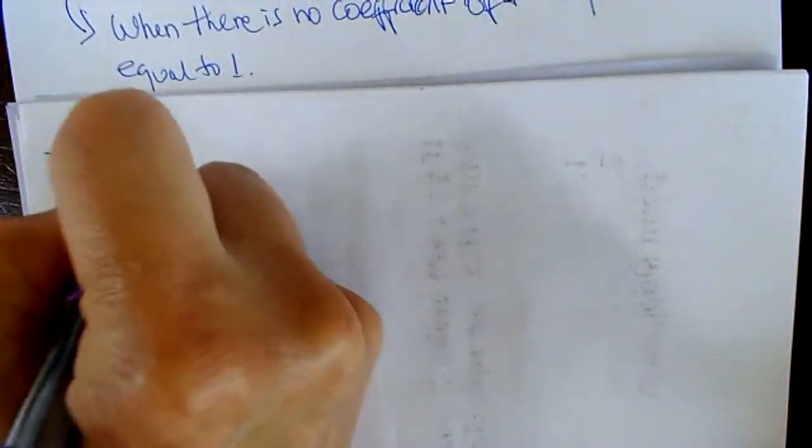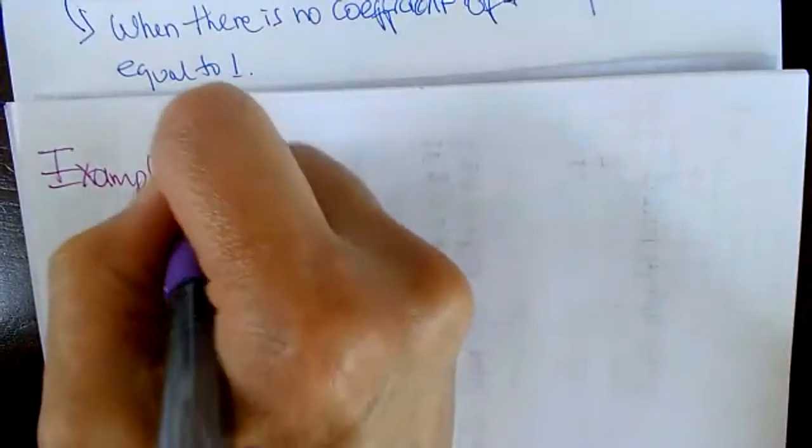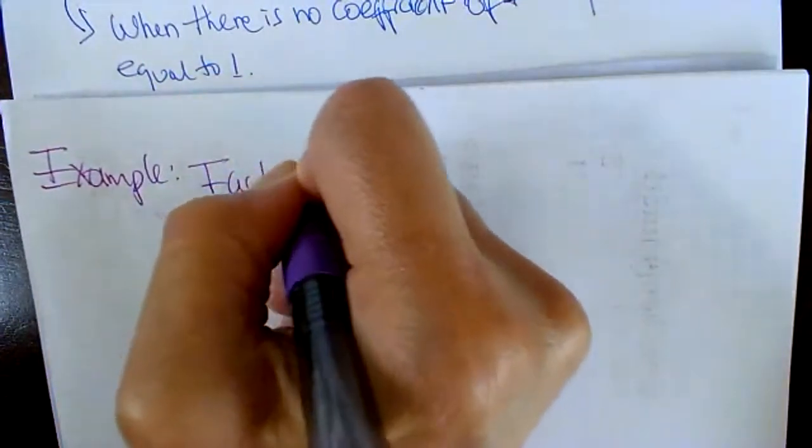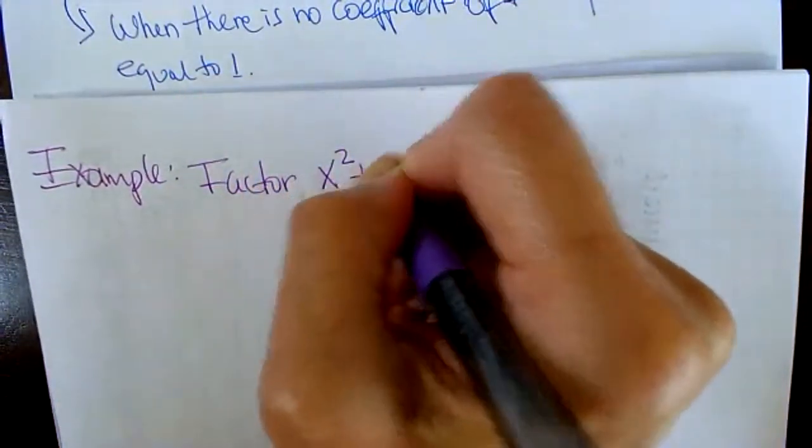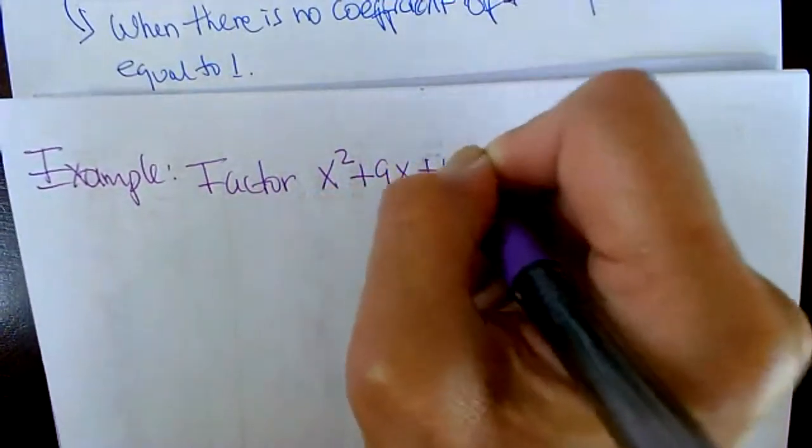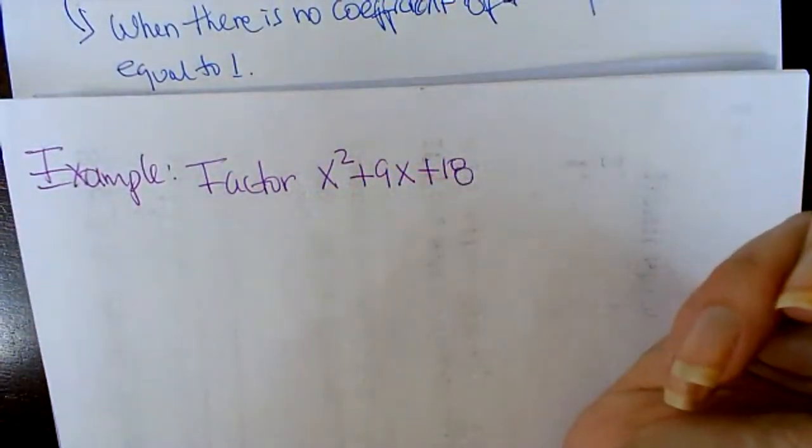Let me give more space here. So it says, we're going to factor x squared plus 9x plus 18. Okay?